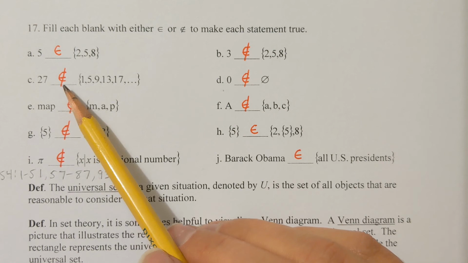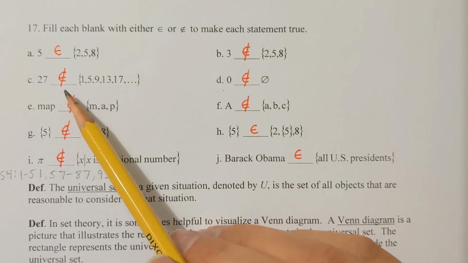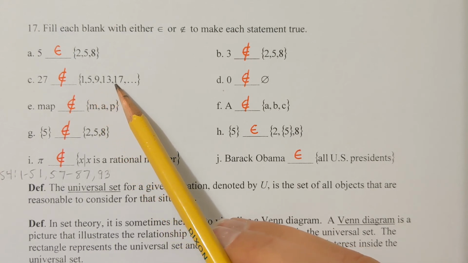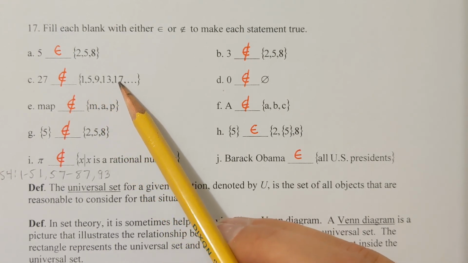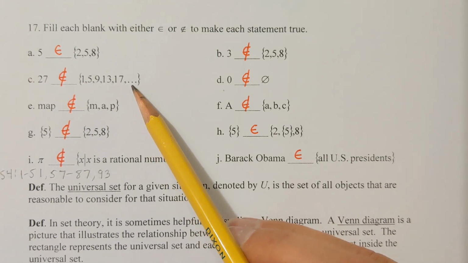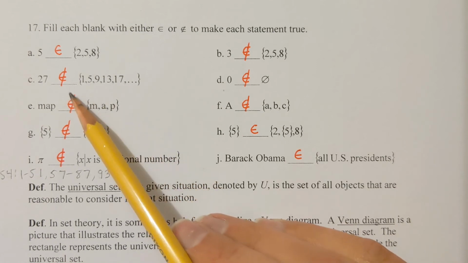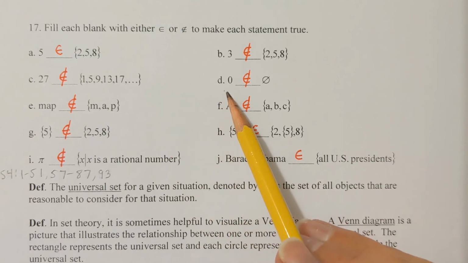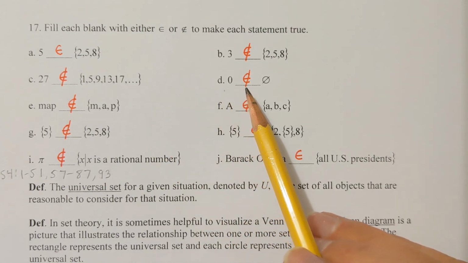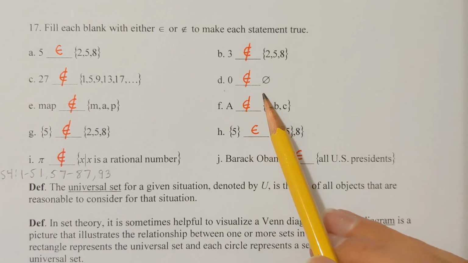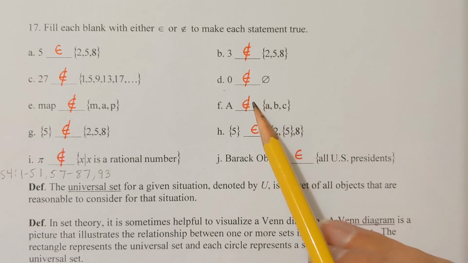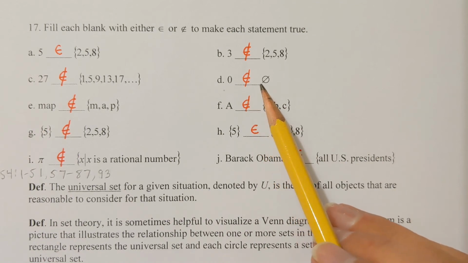Part C, 27 is not in the set containing 1, 5, 9, 13, 17. It looks like I'm going in increments of 4, so 17, 21, 25, 29. So 27 would not belong in that set there. Part D, 0 is not contained in the empty set. There's nothing in the empty set. So to say that 0 would belong there, no, that's not true. Nothing is in the empty set.